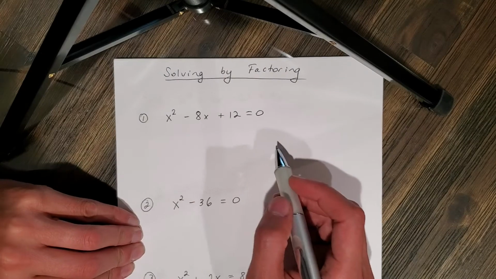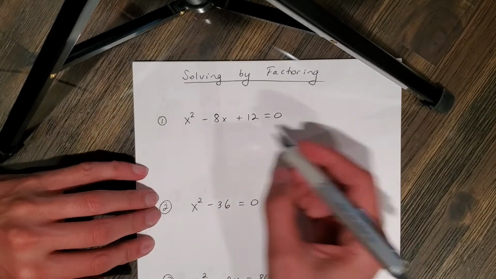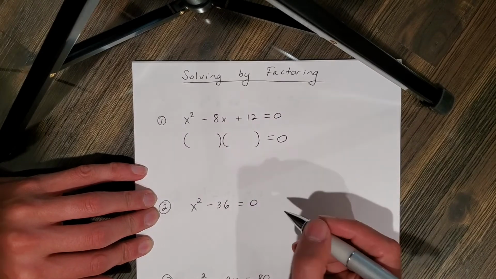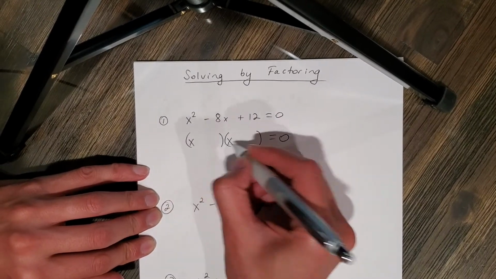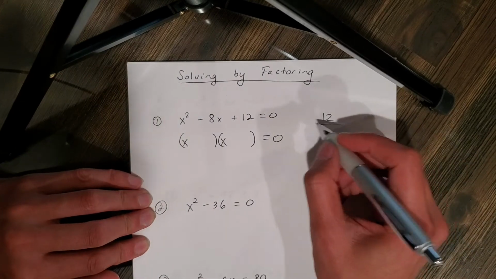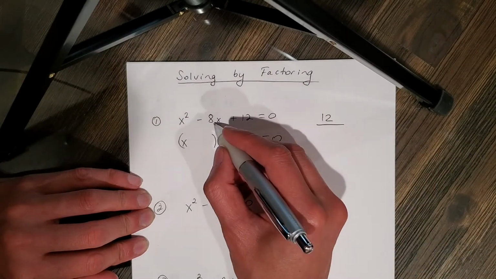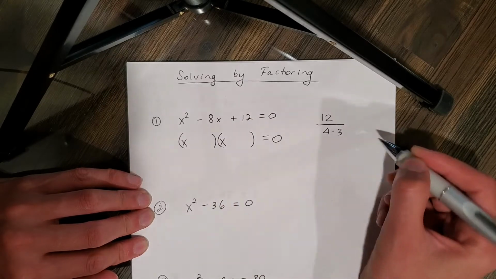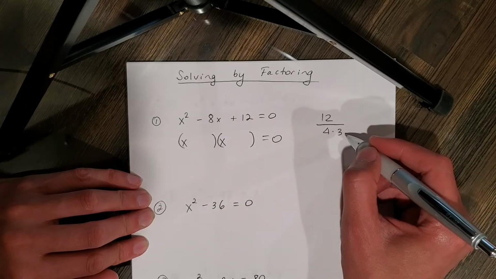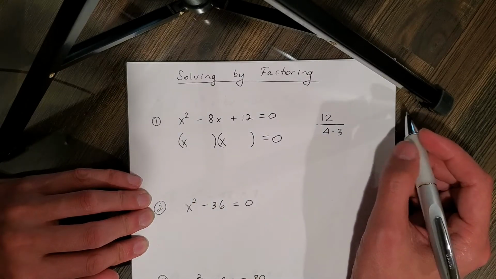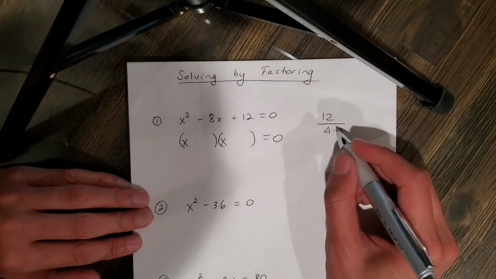So let's go ahead and start. Let's go ahead and factor this. Now we have a trinomial, so we're going to factor using the 2 parentheses, and we're going to set it equal to 0. So this is going to be x times x. And then for 12, let's find numbers that multiply to make 12, but at the same time add up to make negative 8. So let's try 4 times 3. Now, 4 times 3 is 12, but 4 plus 3 is not negative 8. And by the way, I need a negative, so that means both of these will have to be negative.